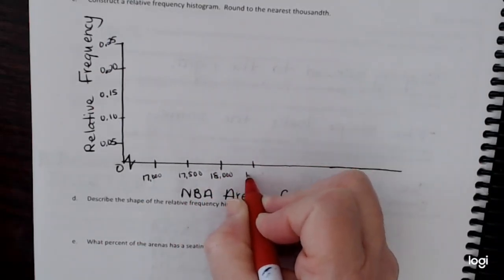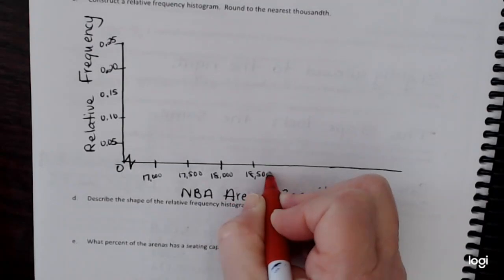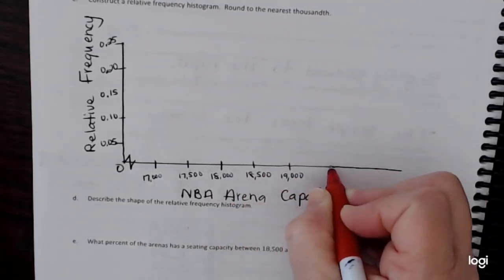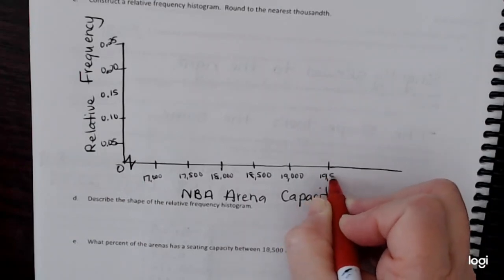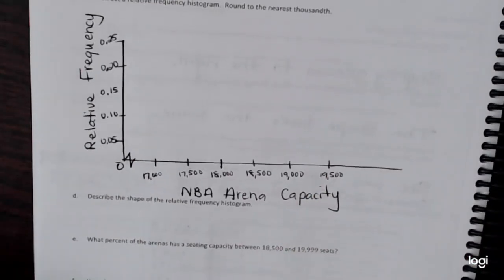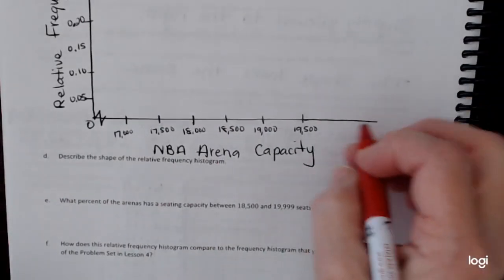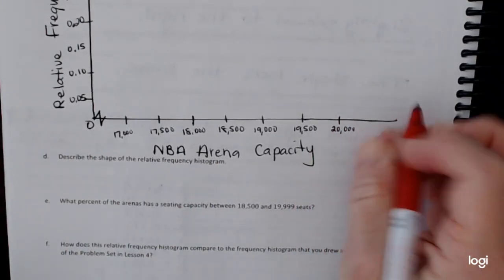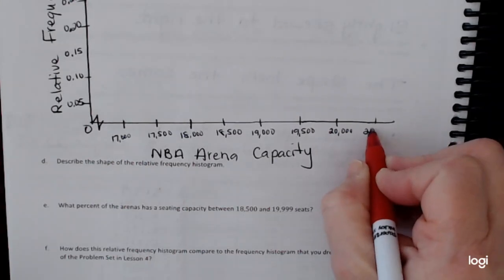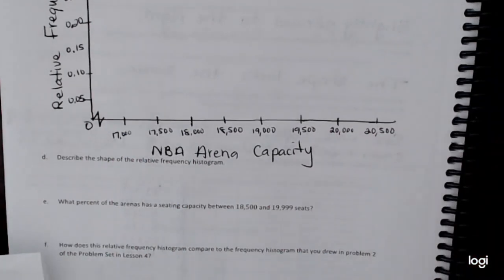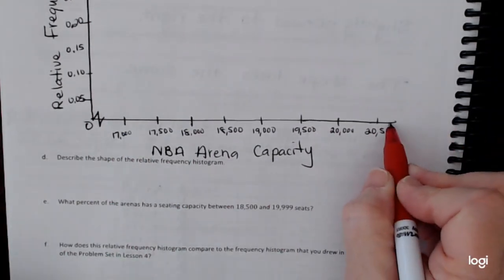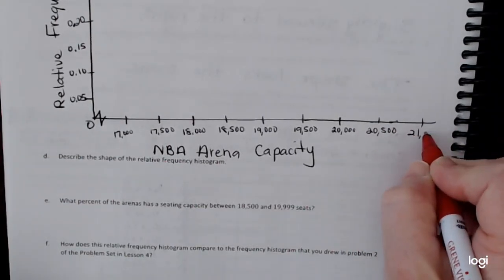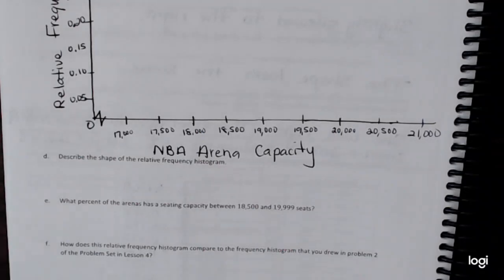And then we'll go to 18,500. We've got our pattern here: 19,000, 19,500, 20,000, 20,500. I'm only going to have enough room on my graph to go up to 21,000.